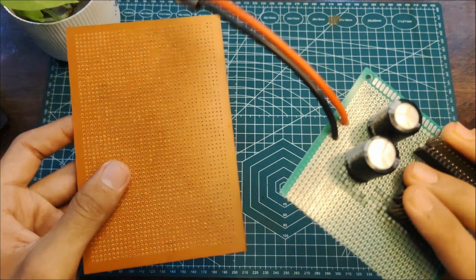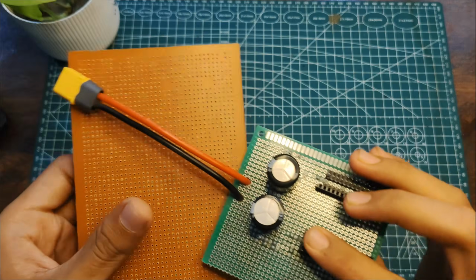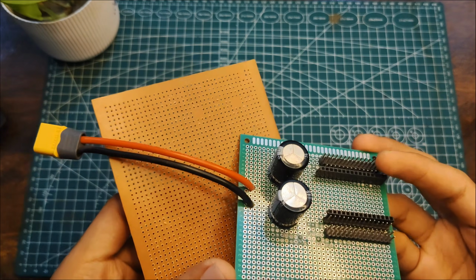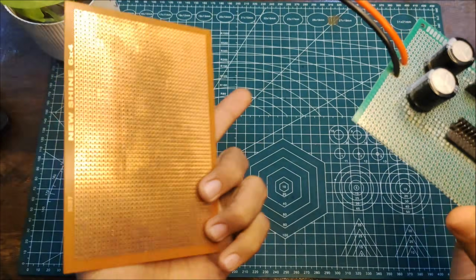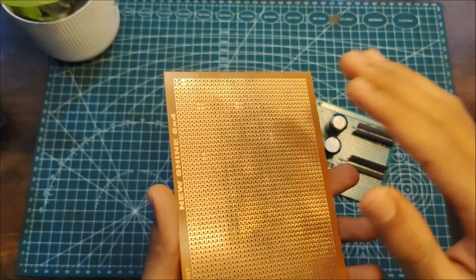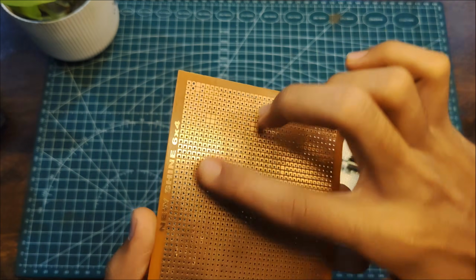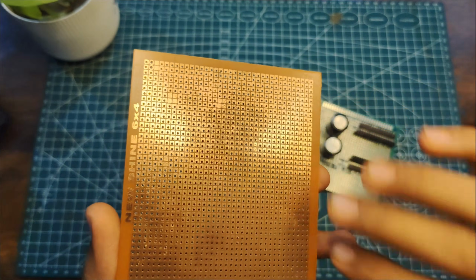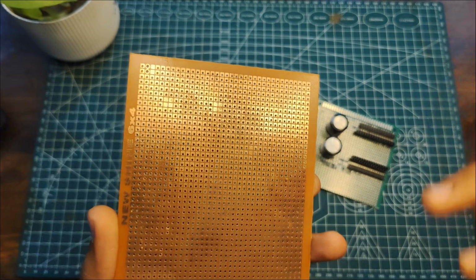But these are also a kind of prototyping board. When we are very confident about a certain circuit, then we can build a small or simple PCB on top of this. Here these are called perf board. In the lower side you can see this shiny part. These are copper pads, and on top of these we solder our electronic components.